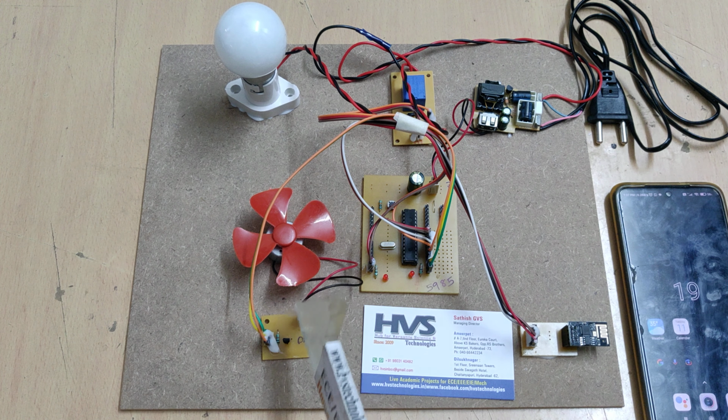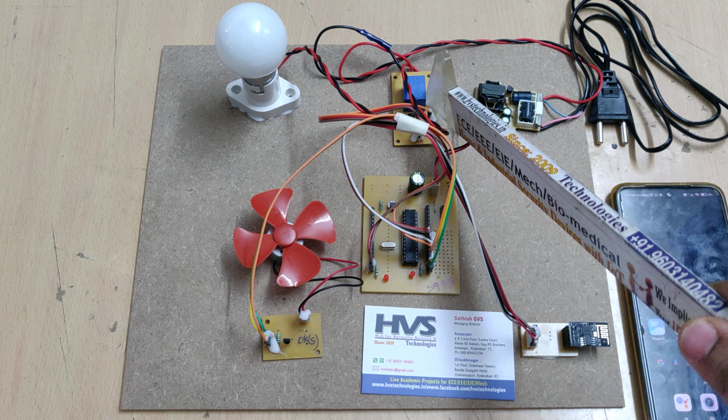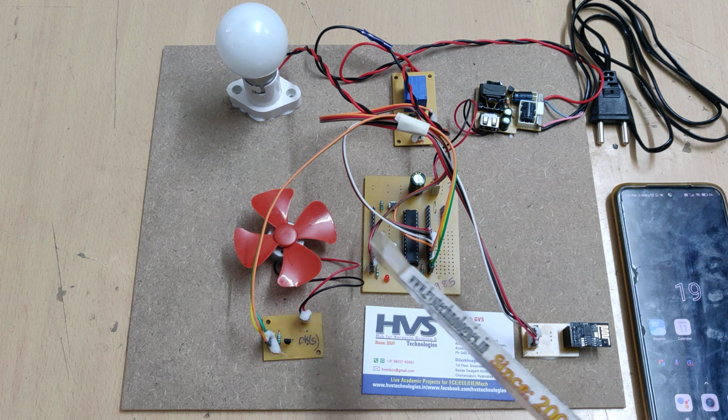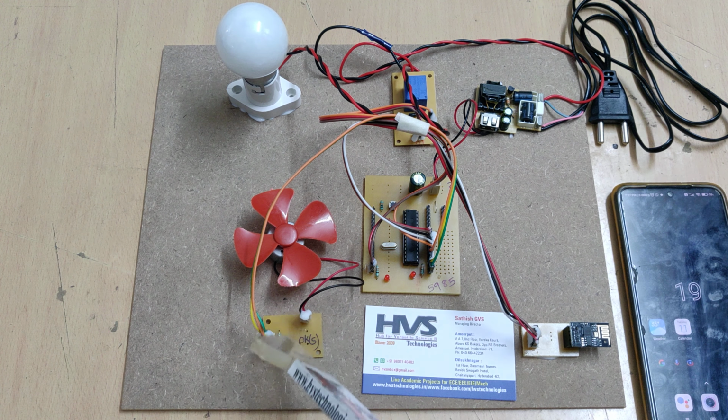And here we are using an RPS for giving power supply for this DC circuit, and here for controlling this DC motor supply we are using a transistor circuit, which is an NPN transistor circuit. In this, whenever we give a base pulse, then only the power supply is given to this DC fan.